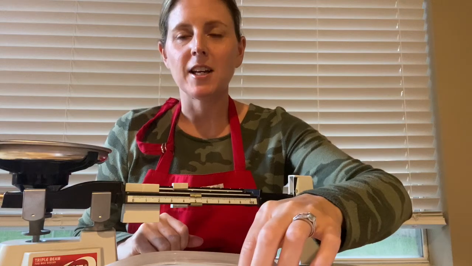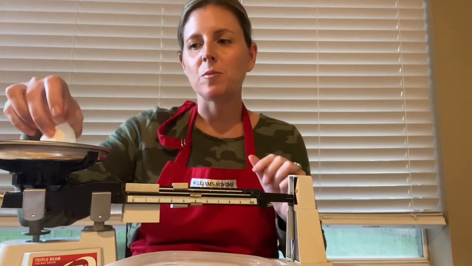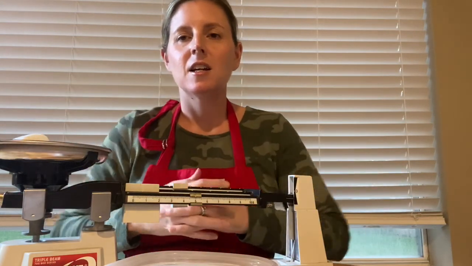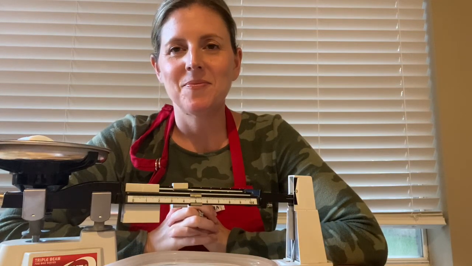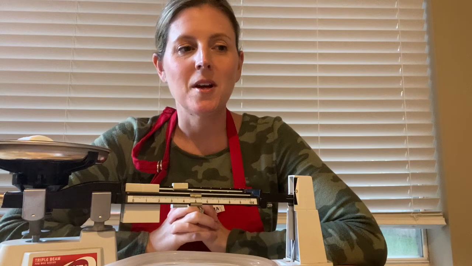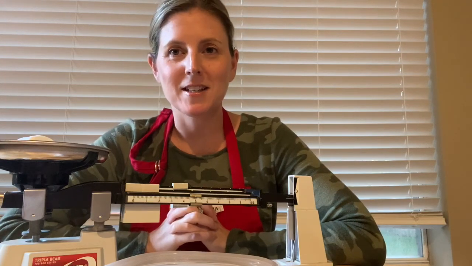So first we're checking for mass. I'm going to use my triple beam balance to get the mass of each one of these objects. Your teacher is going to share with you the mass of each one of the objects.